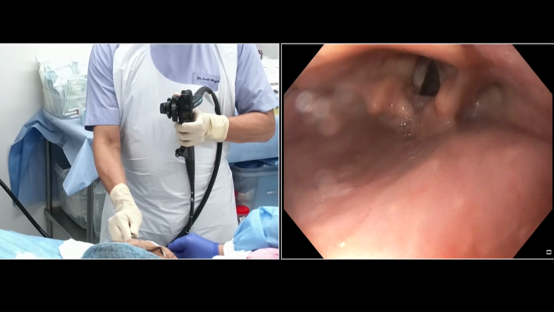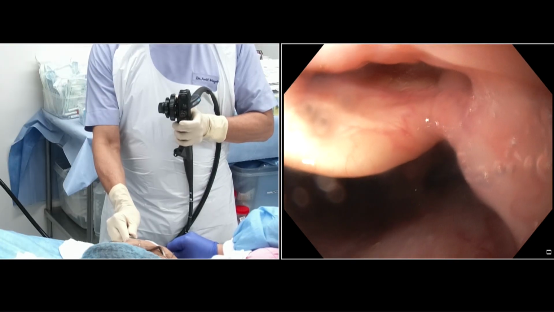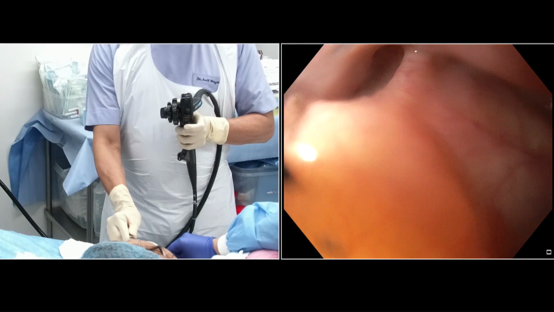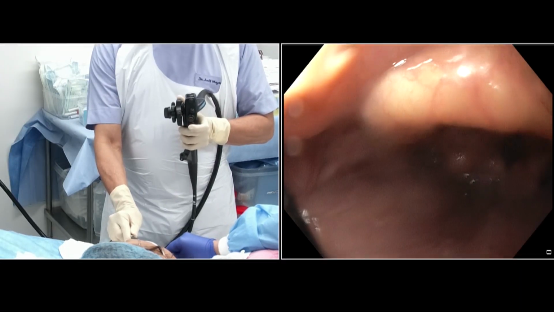So with this now you can actually even examine the supraepiglottic portion by turning the big wheel up, gently going here, turning the scope with your right hand, turning the shaft.